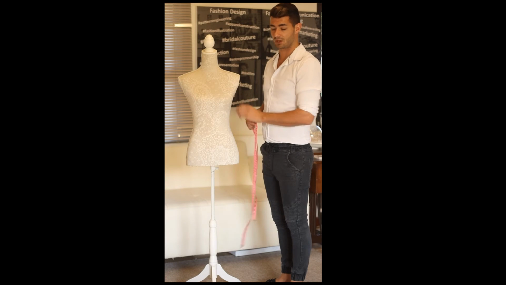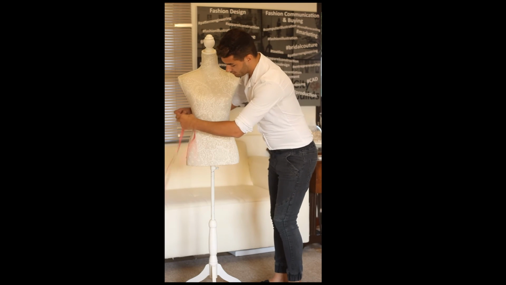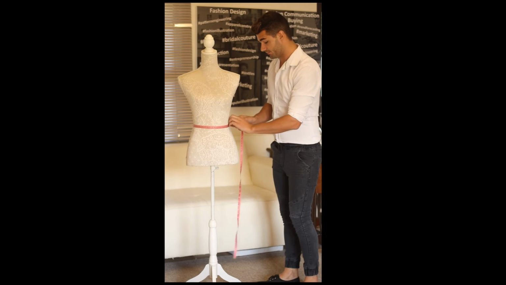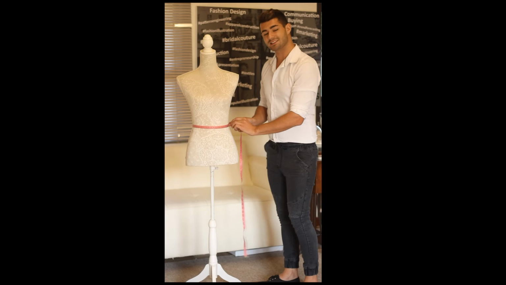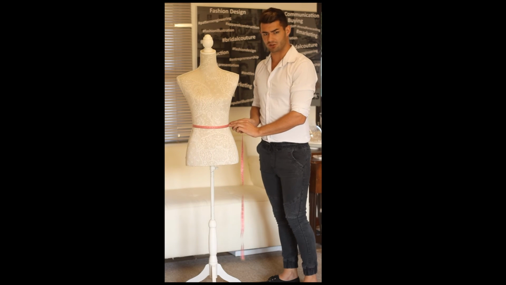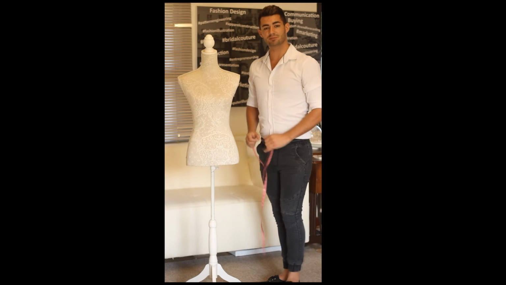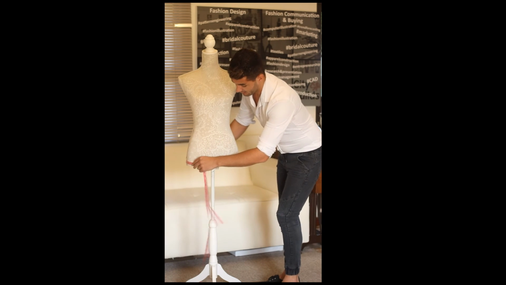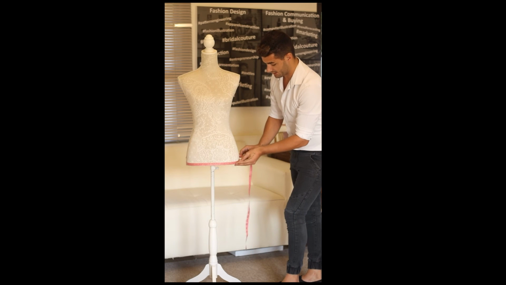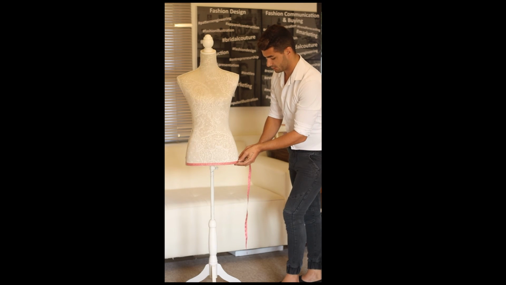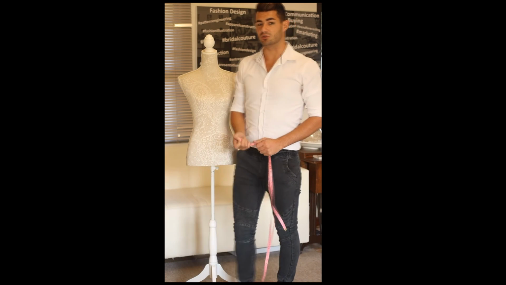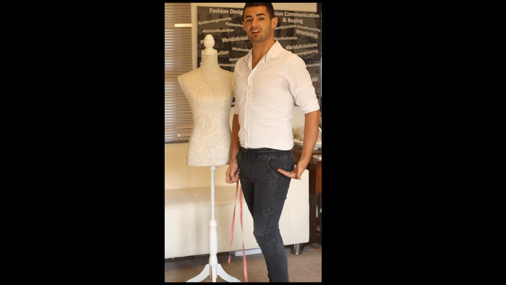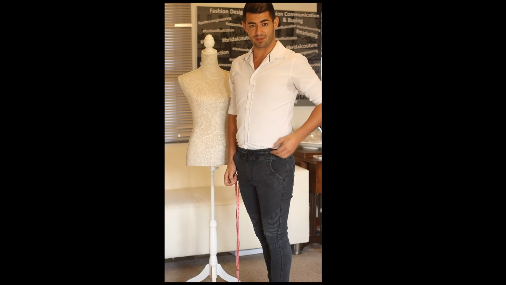Your waistline will be measured right underneath your ribs, at your natural waistline, and the same applies: not too tight, but not too loose. Your last measurement will be your hip measurement, and you will find this measurement on your natural hip line down here. Please do not be confused, as we use this line as a hip measurement instead of the line where your pants waistband is.